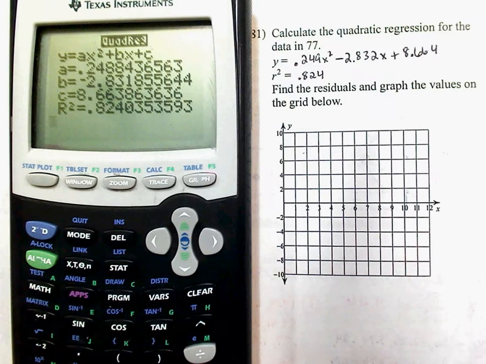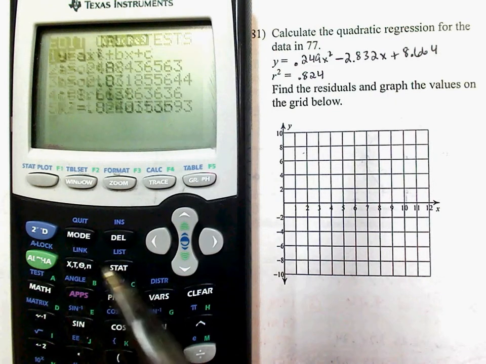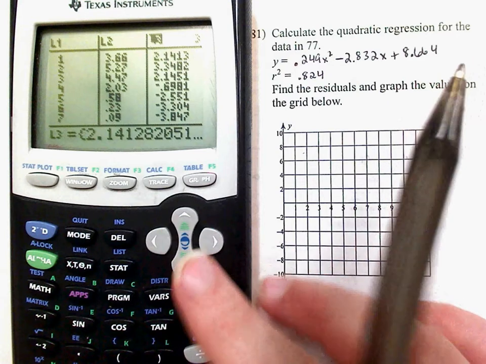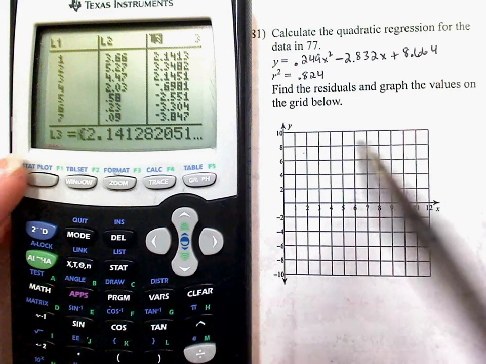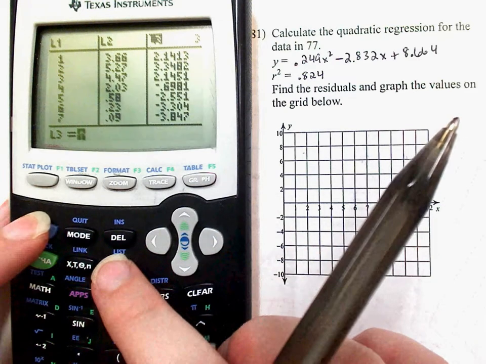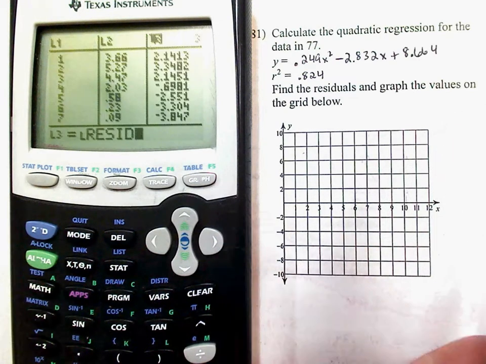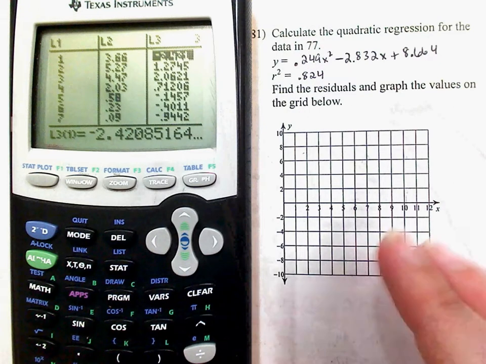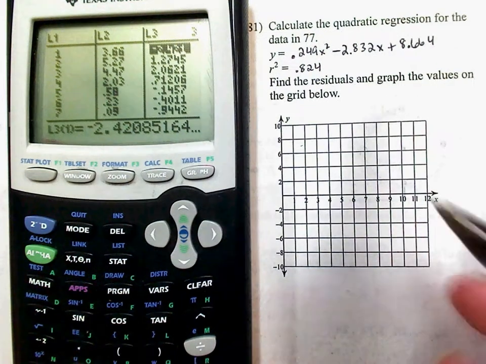So I'm going to go stat, edit, go up to list 3, and I'm going to press enter and clear out what's in there. You don't have to clear it, you can just type over it. But you go second stat and do residuals again, because the residuals in there are the residuals for the last one. Press enter, and now they're different. So let me write those down.